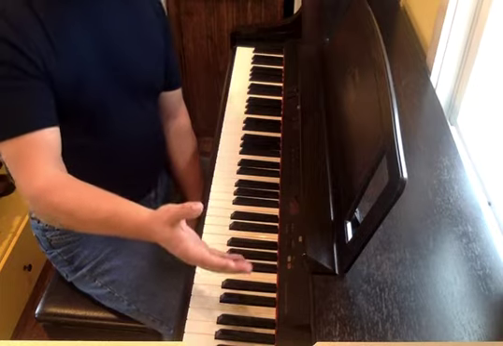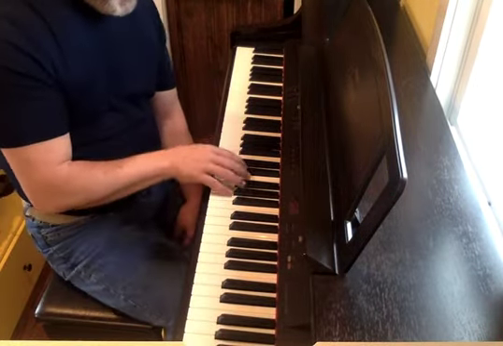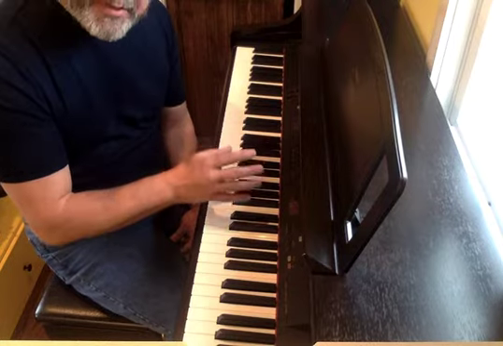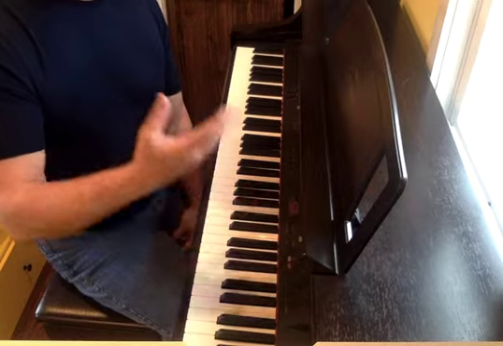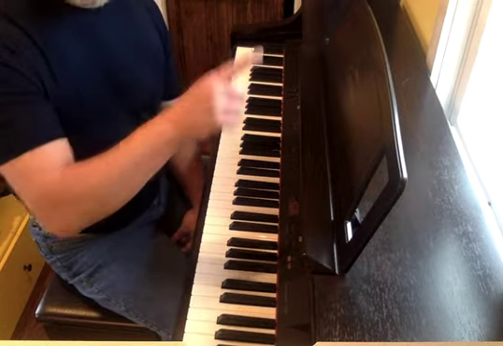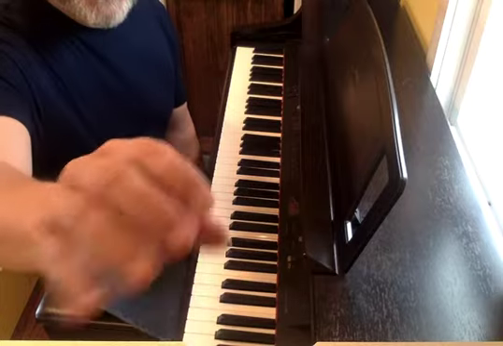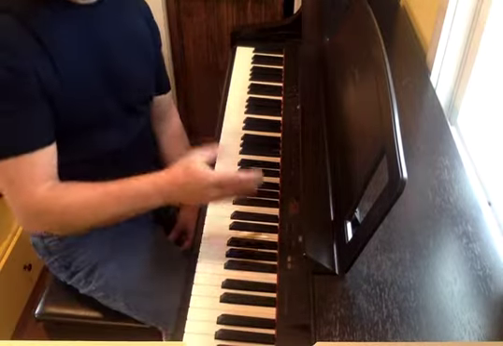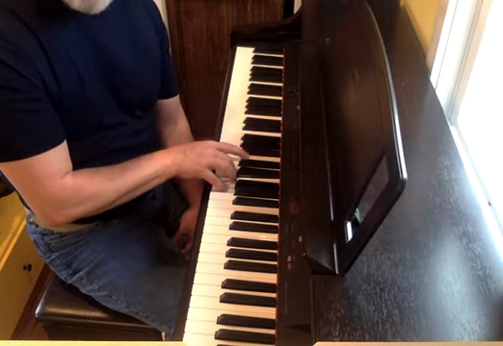So we just made it around all 12 keys. And you notice we started on the fifth of each of the chords. And what we just played is called the circle of fifths. We went around the entire circle of the keys and came back to C. Okay?